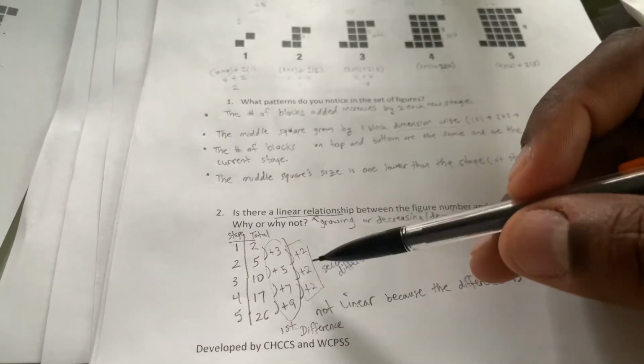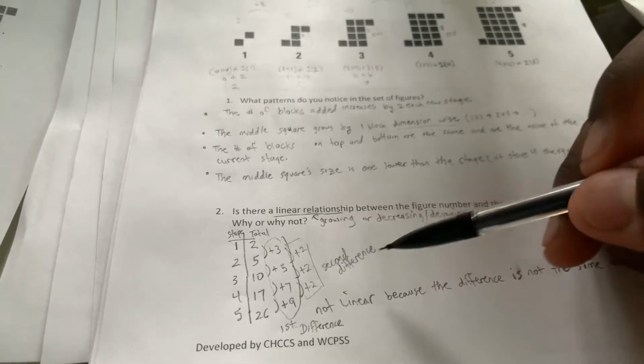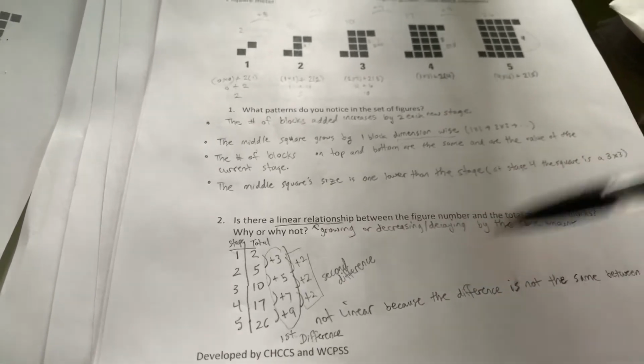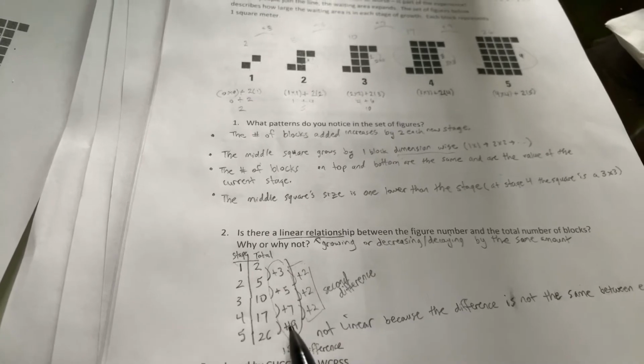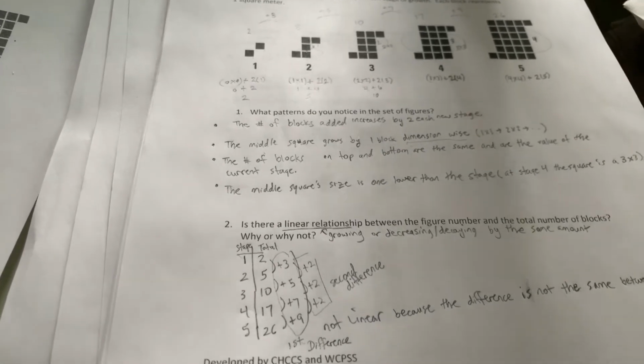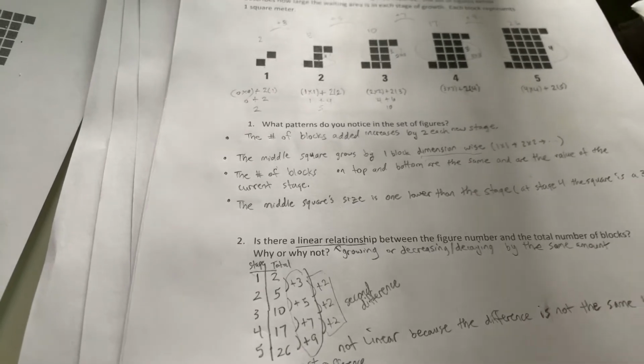This second difference is the same, but it's still not a linear function. For a linear function, the first difference has to be the same. So the answer to the question is that it's not linear because of this.